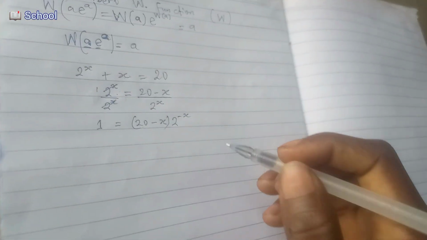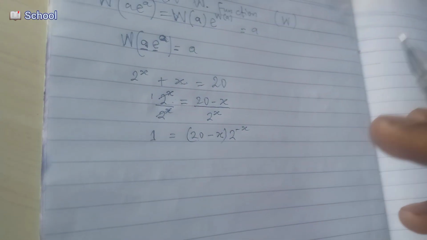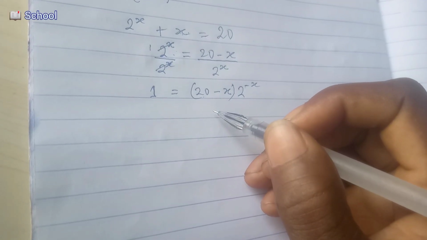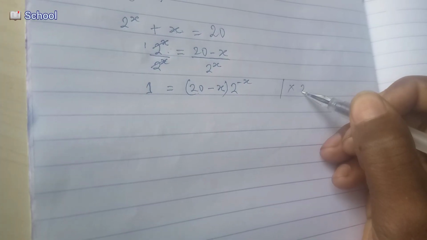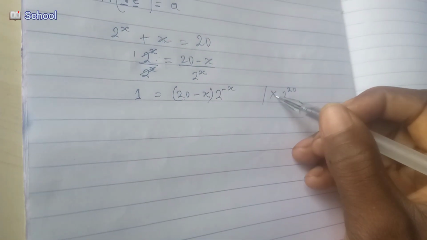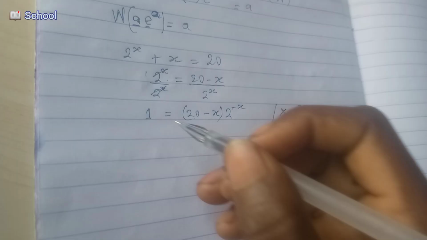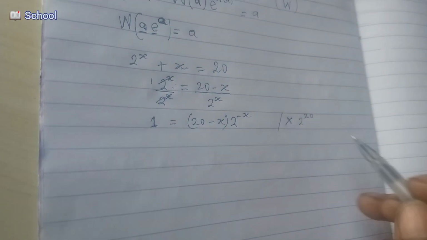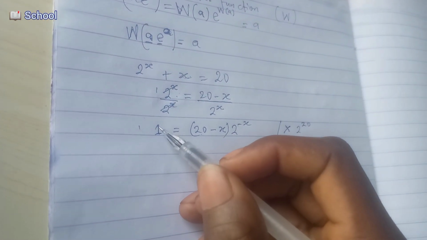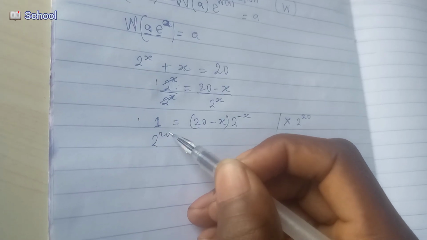At this point, we are going to do something else that also brings us one step closer to making our equation look of this form. What we are going to do is multiply both sides by 2 to the power 20. You will see why in a moment. Just follow carefully. The left hand side multiplied by 2 to the power 20 will give us 2 to the power 20 times 1, the same thing as 2 to the power 20, right?